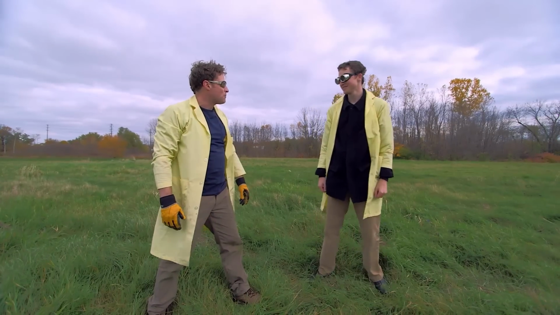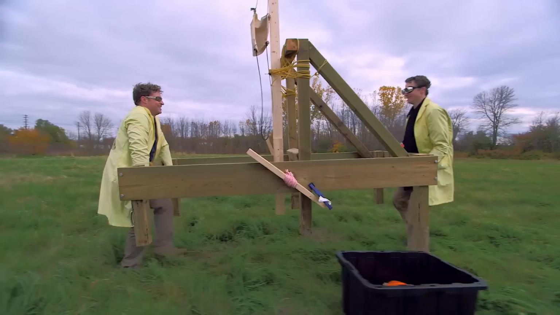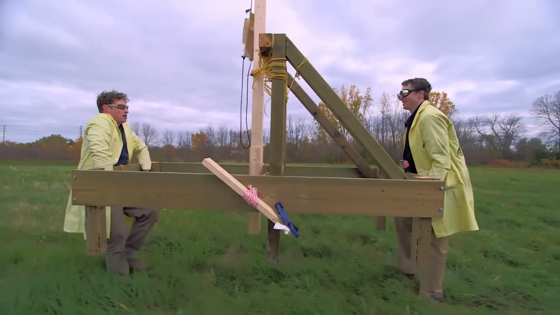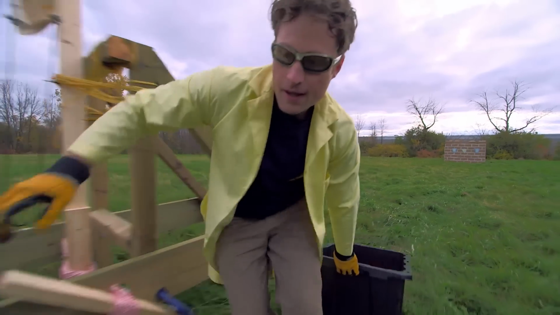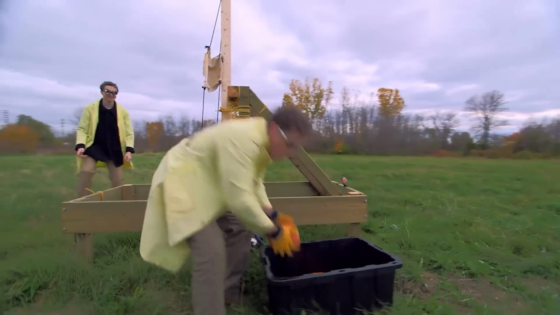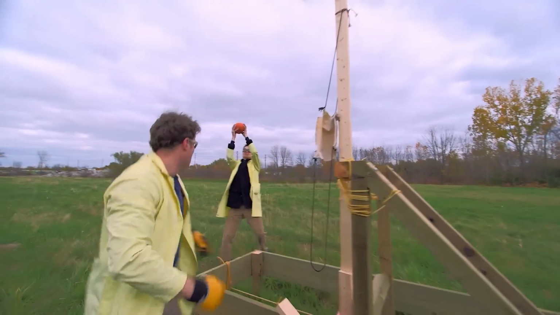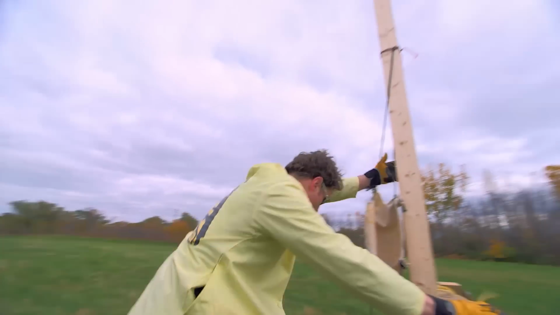So what do we do? Move the catapult back? Yeah. Move the catapult back. What about here? Here. Here we go again. Pumpkin. Loading arm.